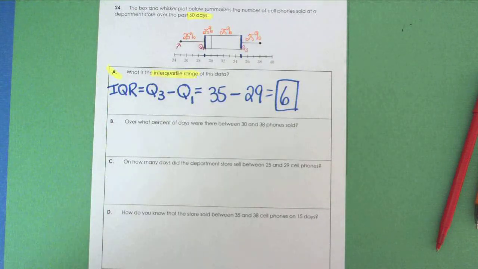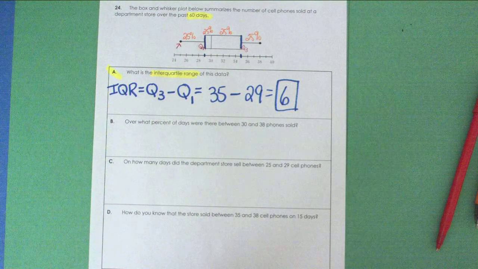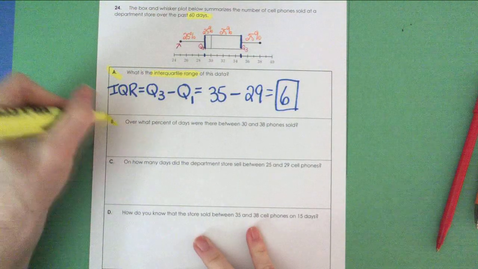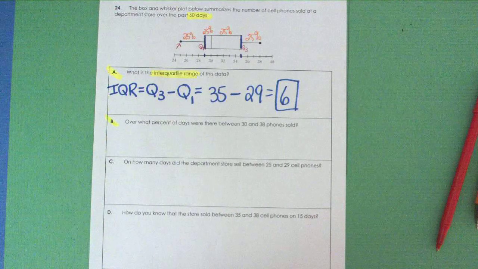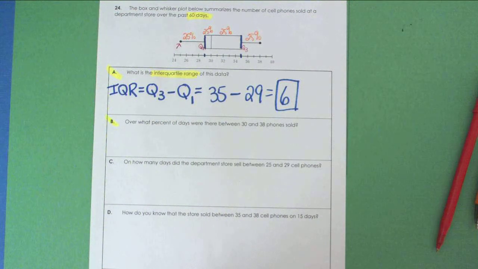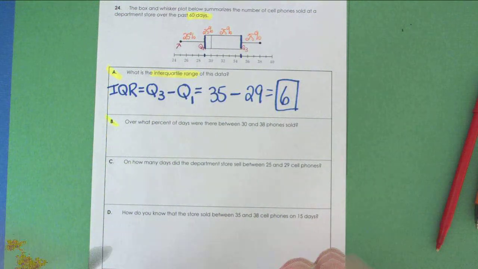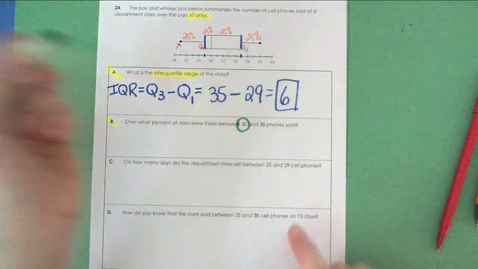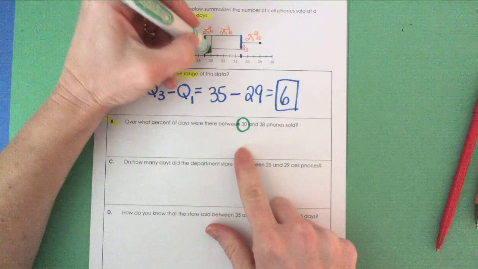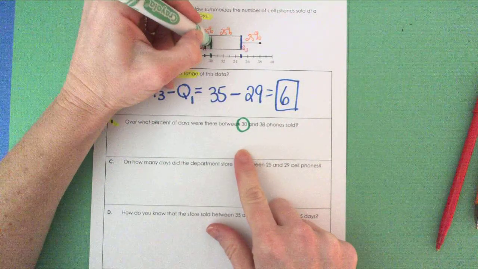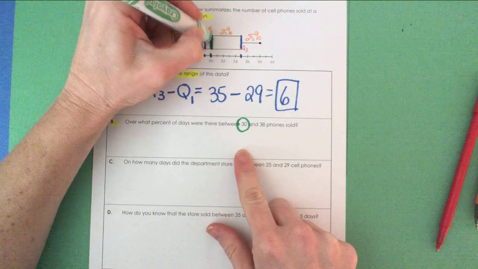Okay, letter B. Over what percent of days were there between 30 and 38 cell phones sold? Okay, well, if I find 30 up top here, 30 is right here, that's the median of my box and whisker plot.